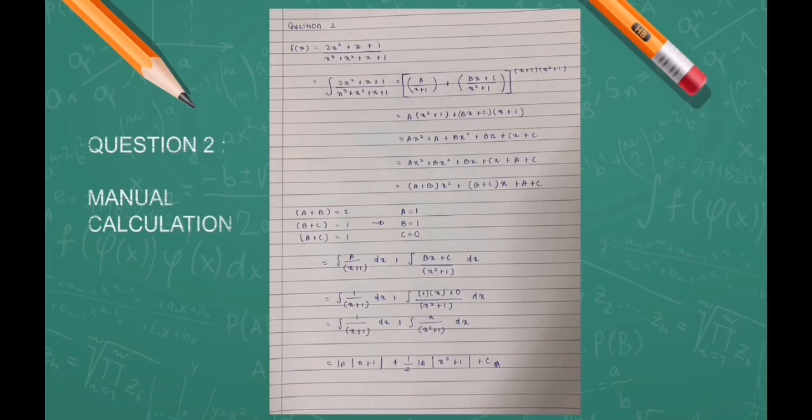So I will continue with question number 2. We are given the equation fx equal to 2x squared plus x plus 1 over x to the power of 3 plus x squared plus x plus 1. So we need to arrange the equation to get a over bracket x plus 1 plus bx plus c over bracket x squared plus 1.